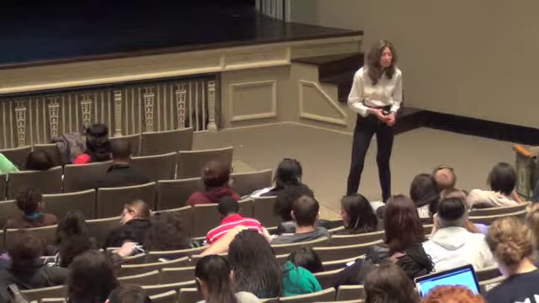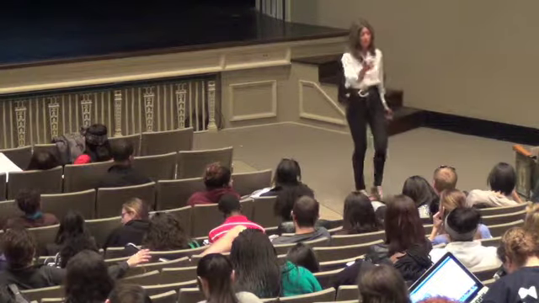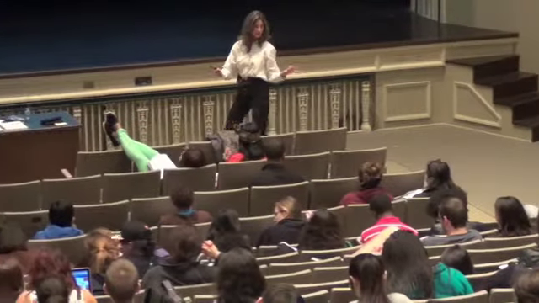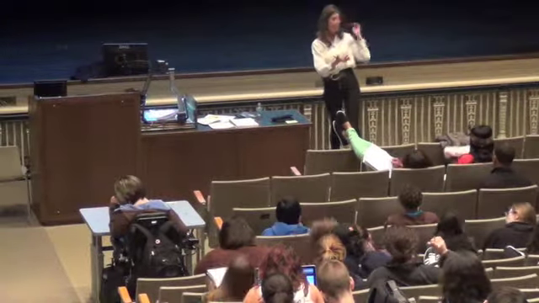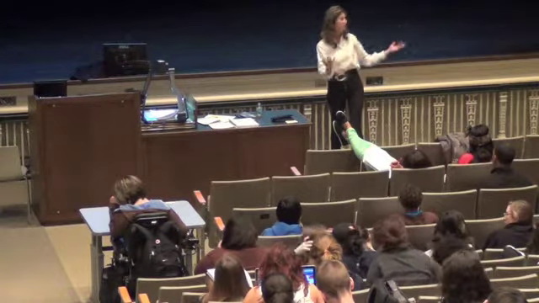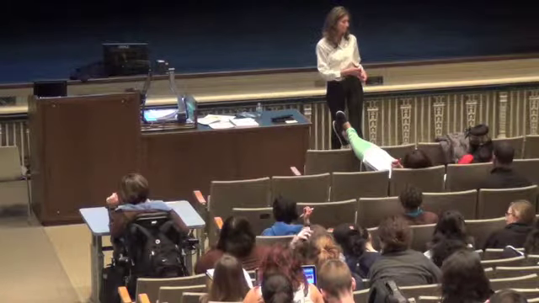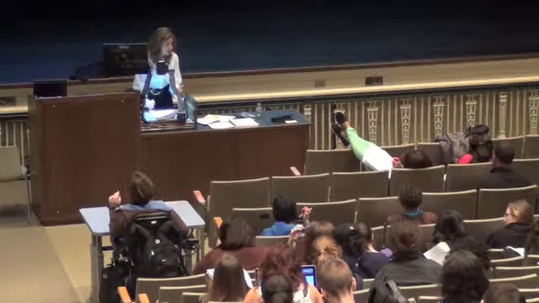It could just be risky behavior in general, like with drugs. Risky behavior, drugs, sex, and people who do that might also be more likely to just get tattoos. They're just more risky types. That's a good point. Okay, so risk takers.